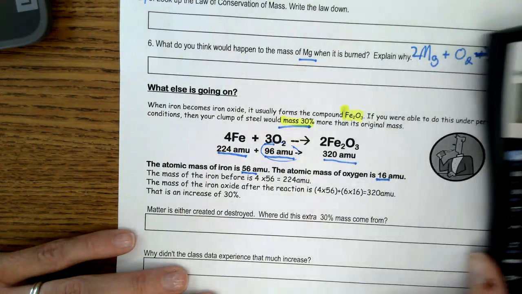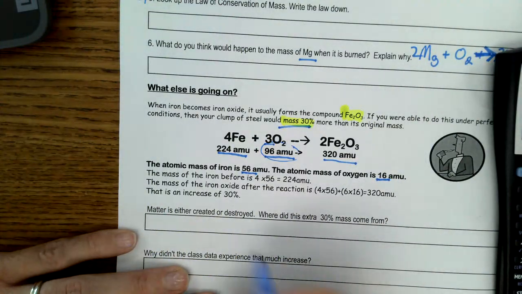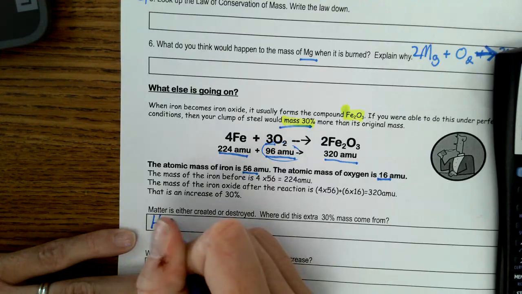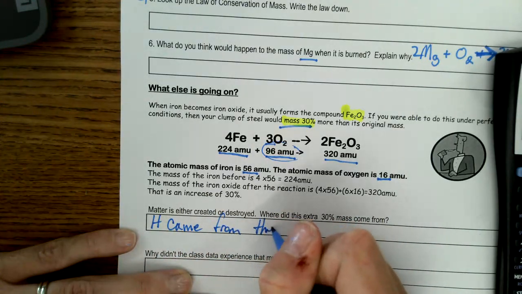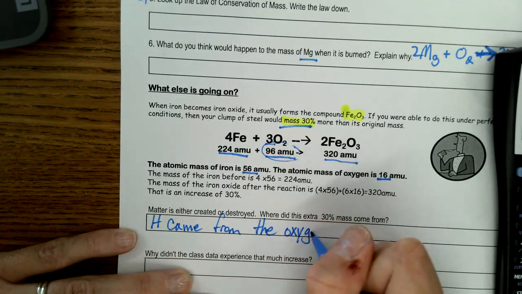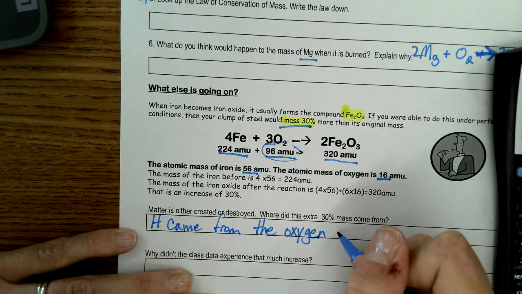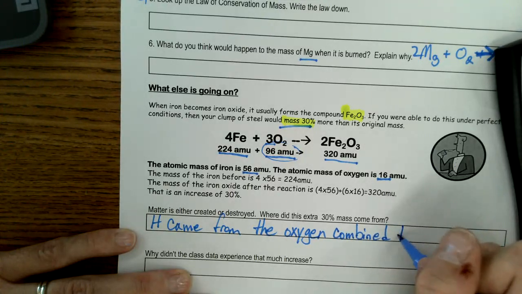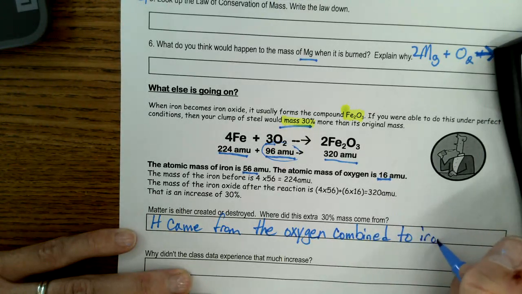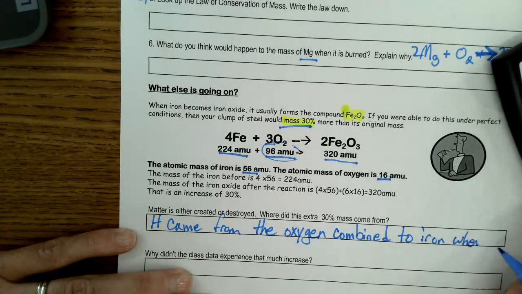So that ideal number, all right, where did that mass come from? It came from the oxygen. All right. Combined to the iron when burned.